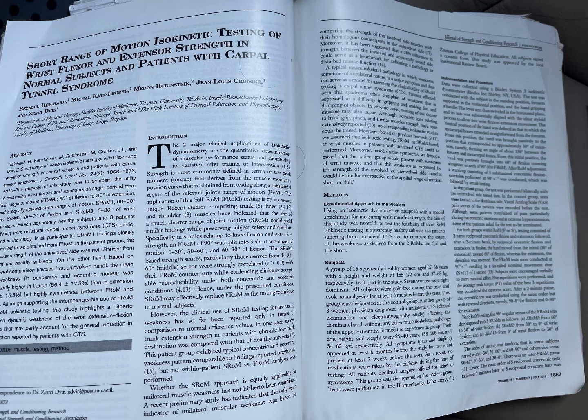Moreover, based on the symptoms, we hypothesized that the patient group would present with weakness of wrist muscles, that is, weakness as expressed by the strength of the involved versus uninvolved side muscles would be similar irrespective of the applied range of motion, short or full.